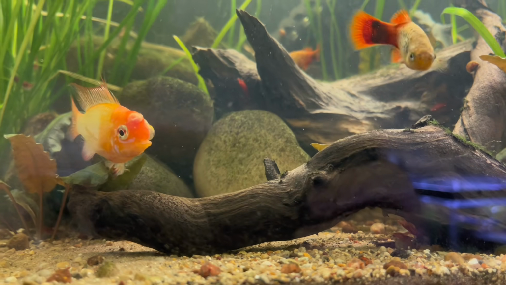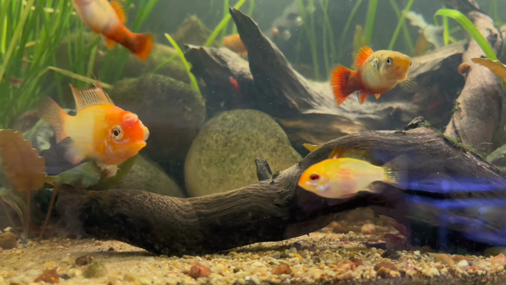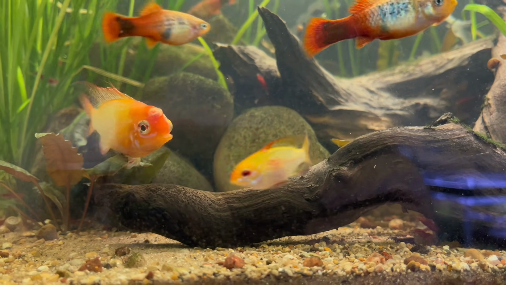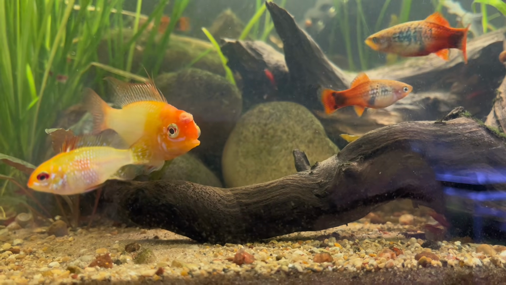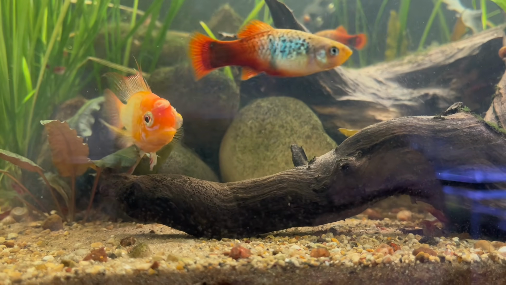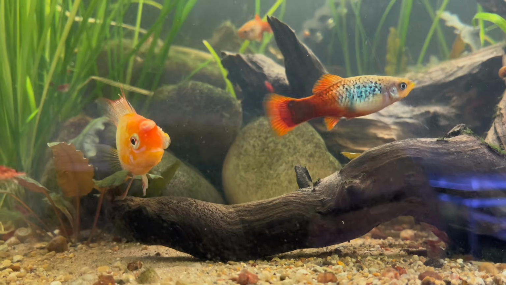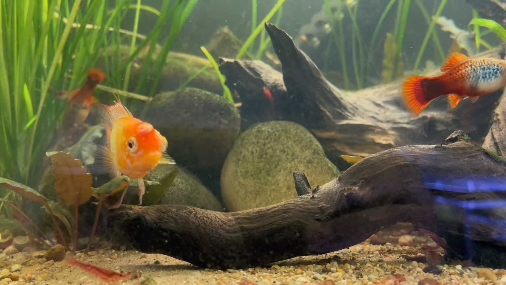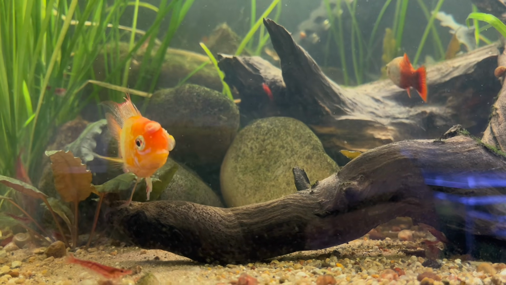And he wasn't coming out. He would hang out in the back, and he would still eat here. The small one didn't see really any difference besides that bump on the head. And I was just about to order some medication, and then I came down here that next day, and they both were dead.